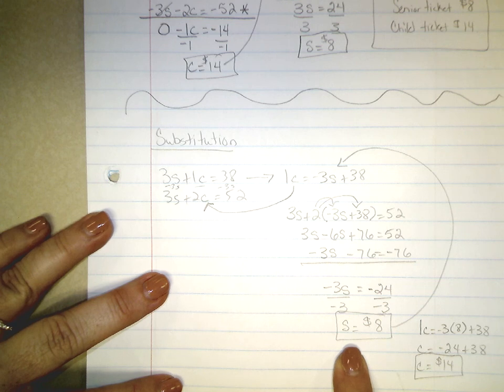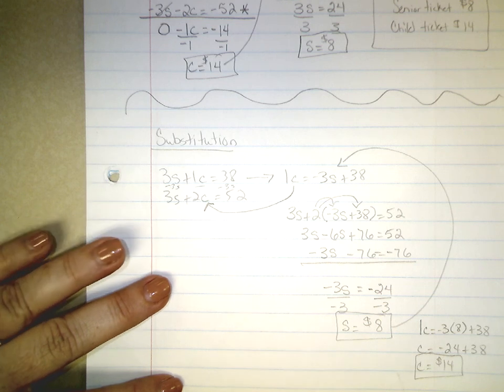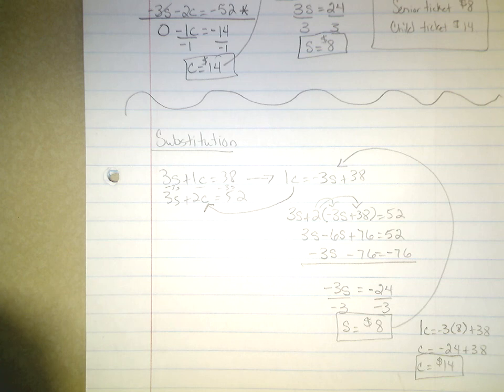I would tell you to study these examples. Your test will be very similar to this. It will not be identical, but it will be similar.